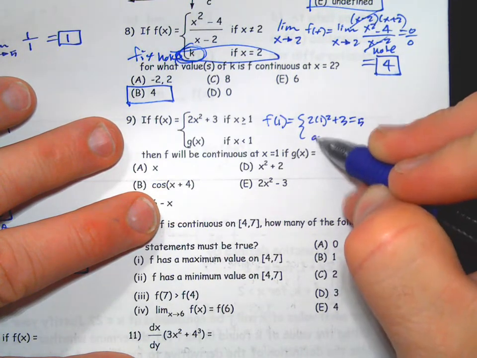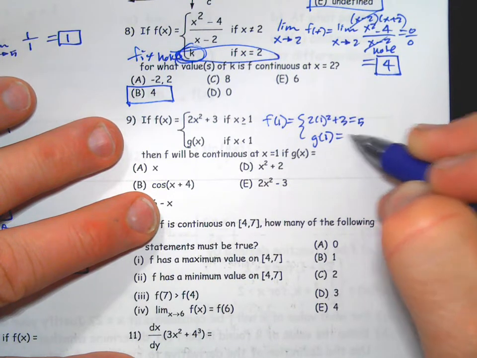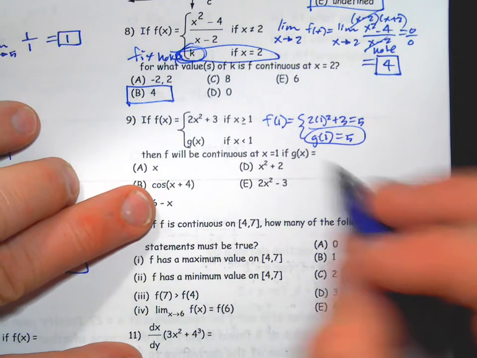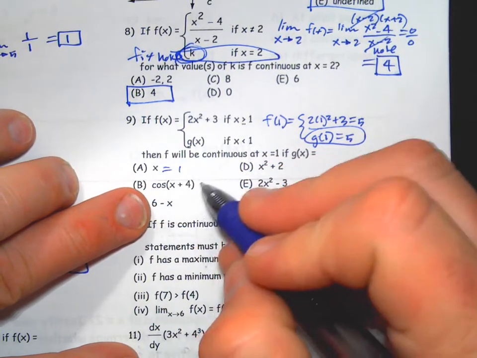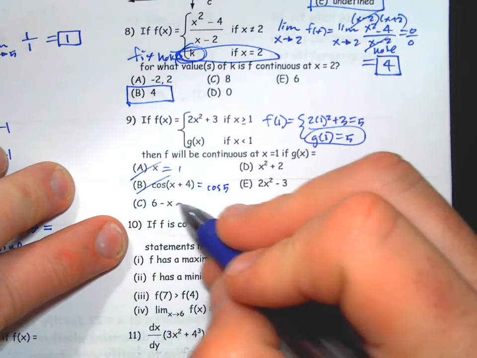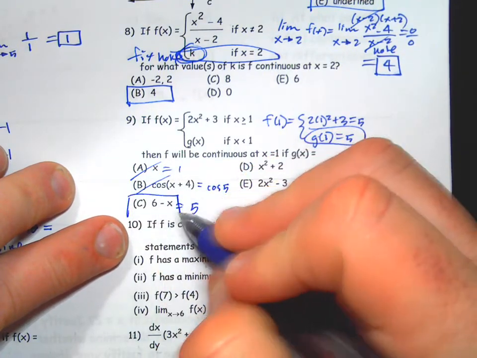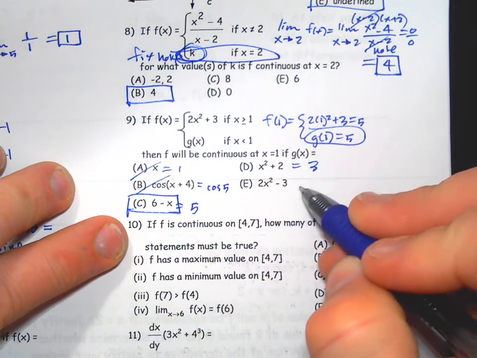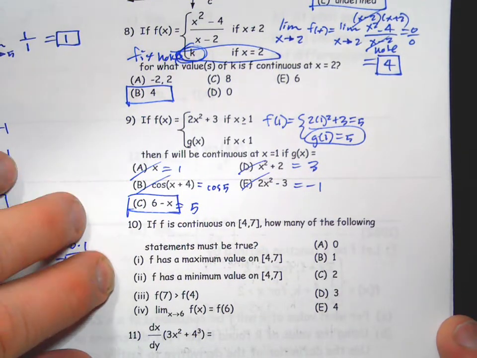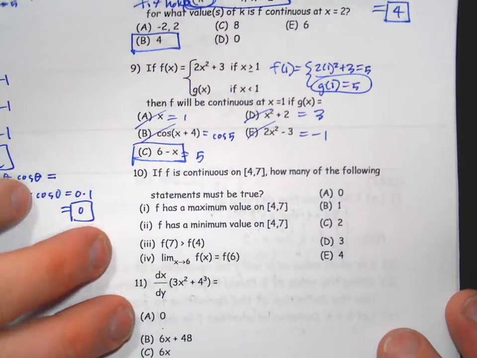So somehow g of 1 needs to equal 5. So which one of these, if we plug 1 in, will give us 5? That gives you 1. That gives you cosine of 5. This gives you 5. That's looking promising. This gives you 3. This gives you -1. So it's got to be C. Looking for a function that will connect with that other part.